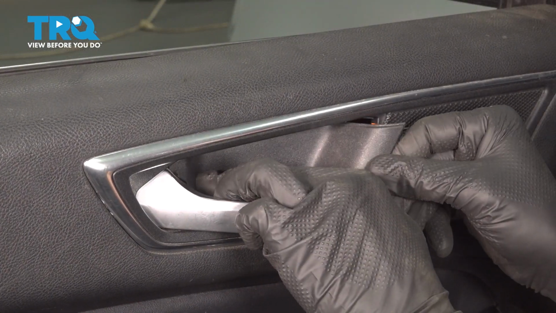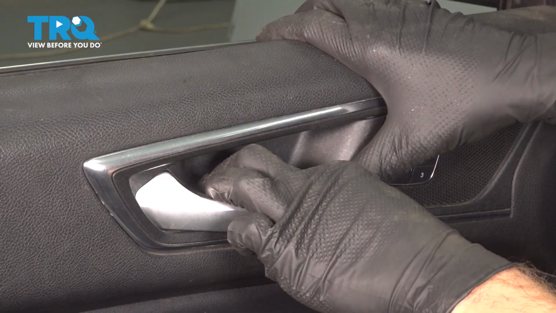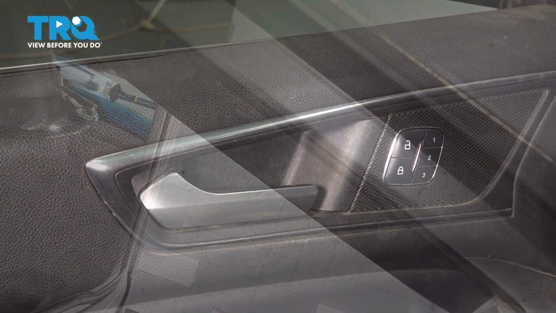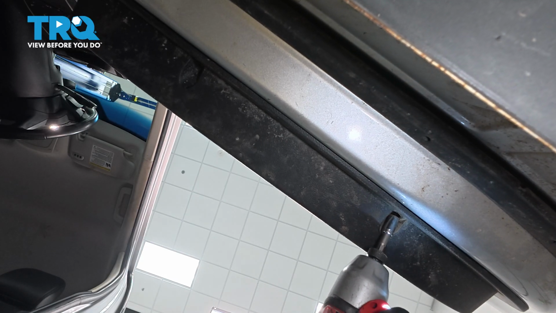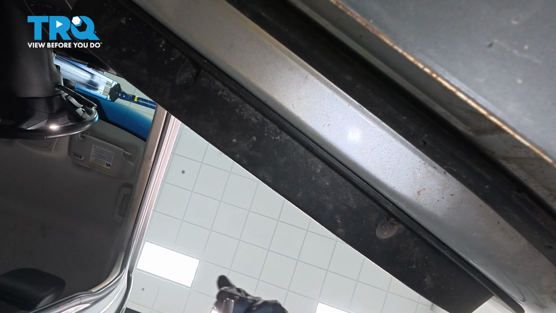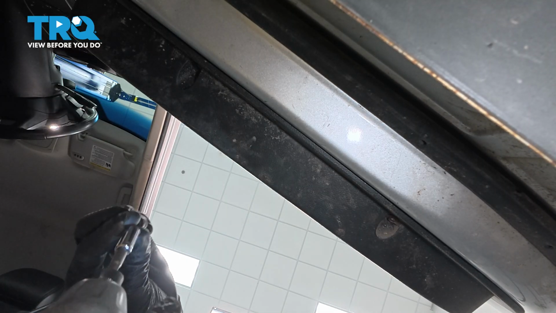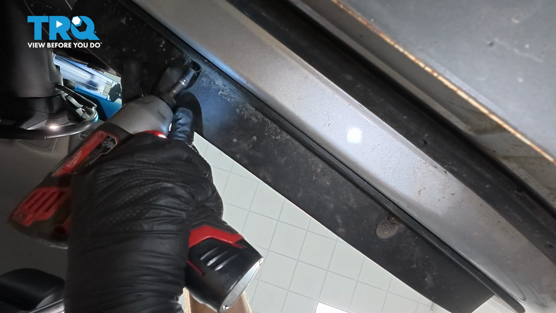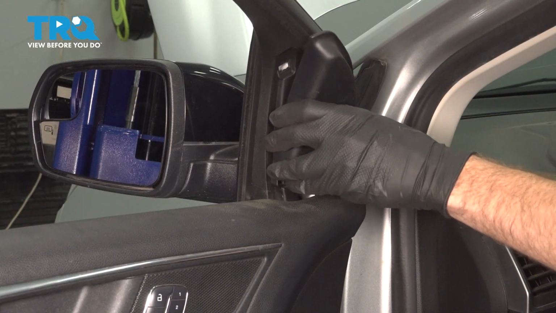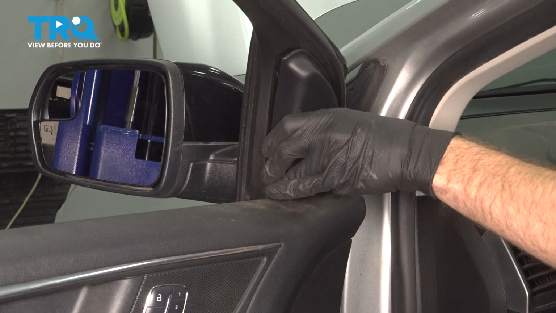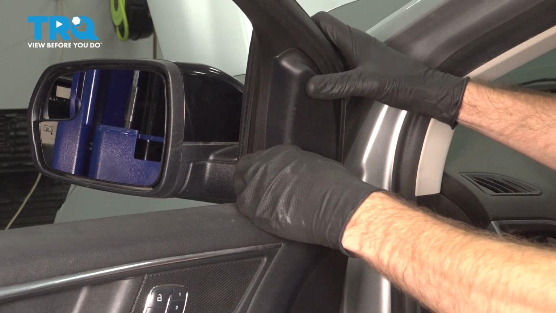And get the door panel that goes behind the handle in. Press down on each of the tabs in the front. And get the 2 screws down at the bottom of the panel in. We can get the trim piece that goes behind the mirror installed. We'll slide it down and press in on each of the tabs.